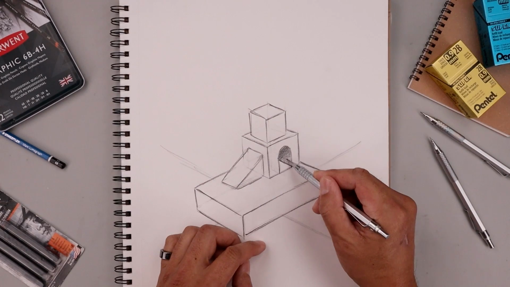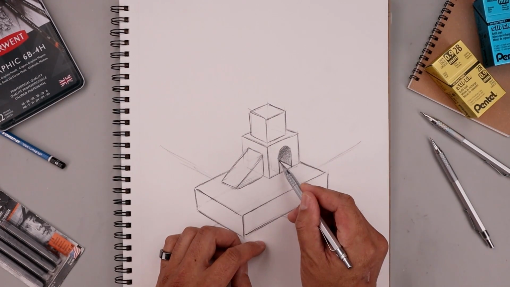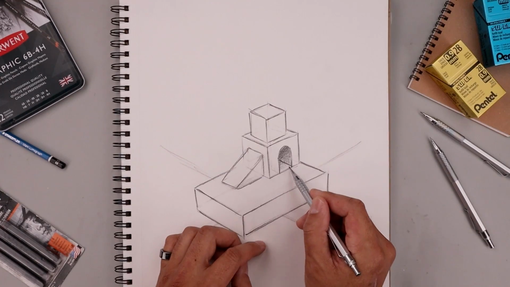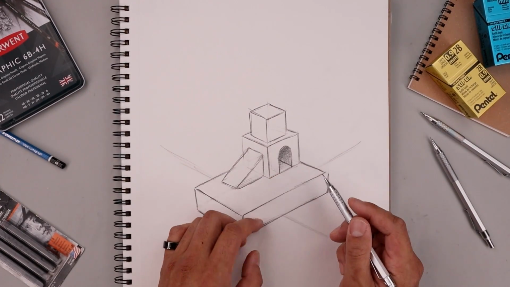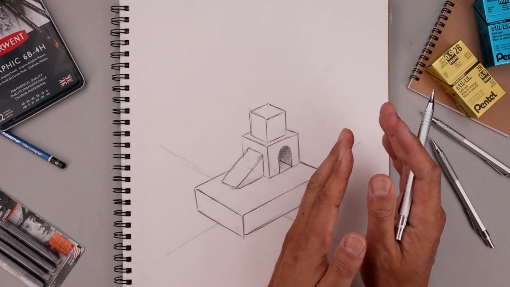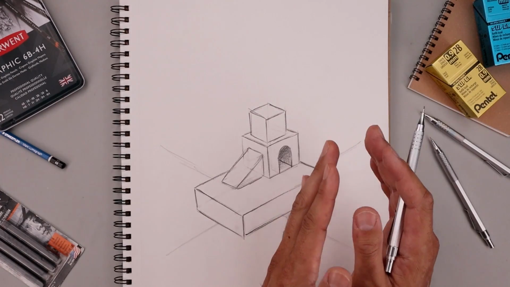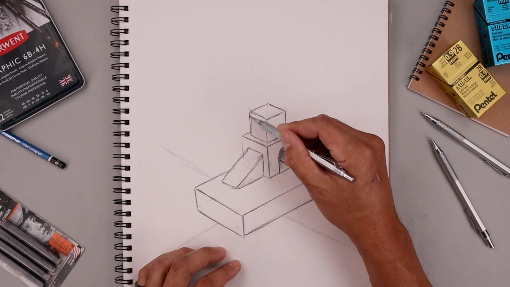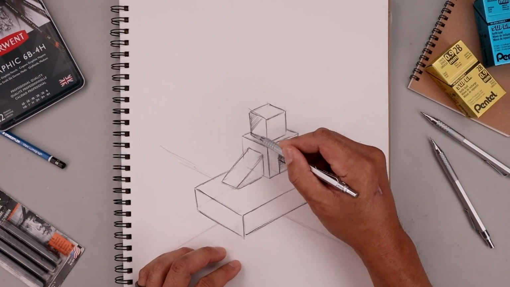So it'll be a little bit lighter across the bottom. Inside the tunnel across the floor, again, it'll be dark in the back and get lighter as you come in towards the front. Now because the light's coming from the right side, anything on the left will be a bit darker. So let's darken up the left side of each shape.